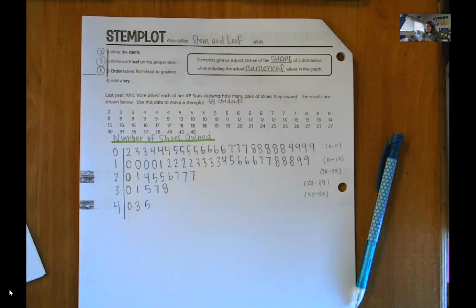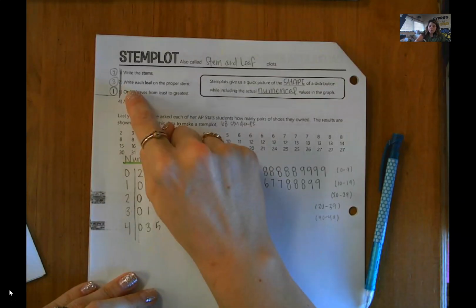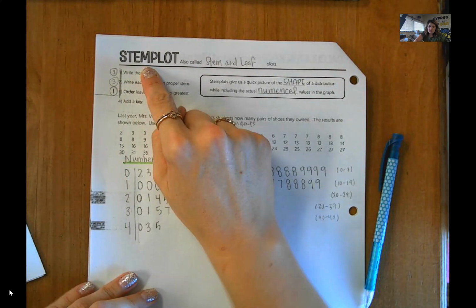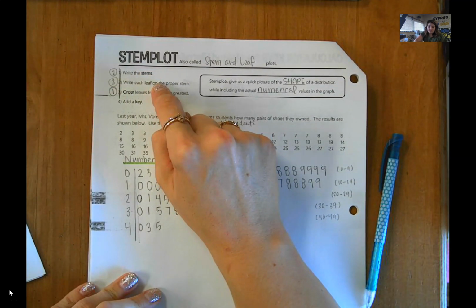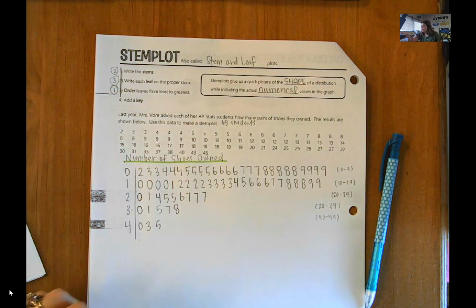And then up here in my instructions, I order them, I decide on the stems, I write all the leaves, and then I need to add in a key.